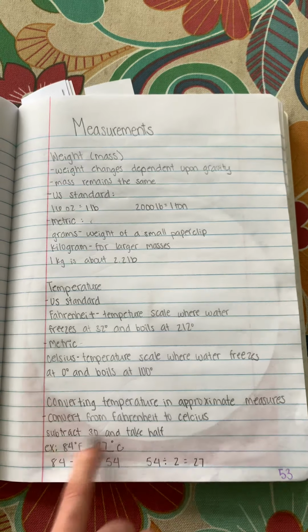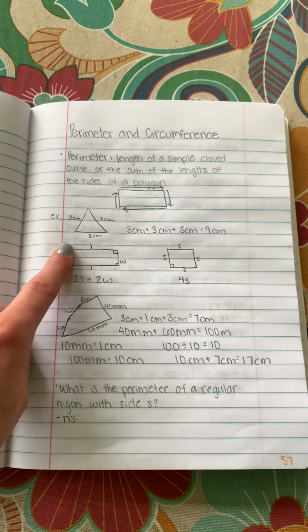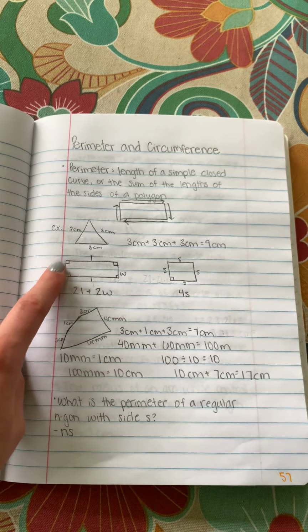And then we have my elapsed time rulers. They're right here. And then we have money. Then we have perimeter and circumference. So we have like how to do perimeter for like a triangle.